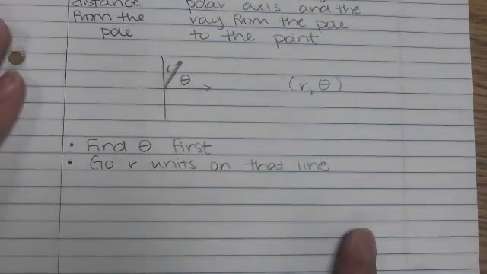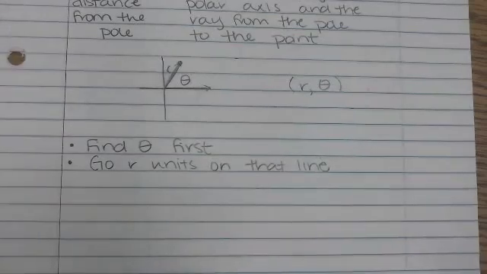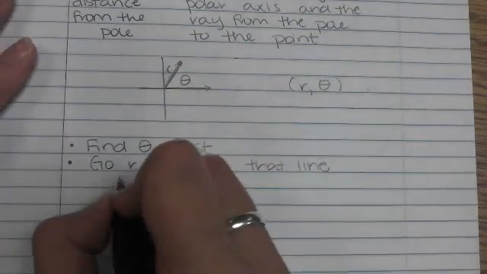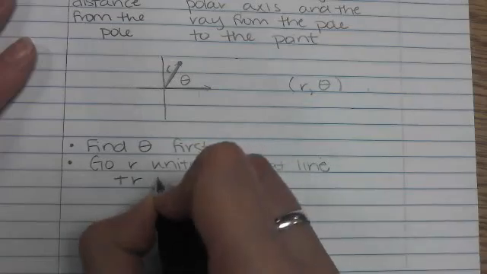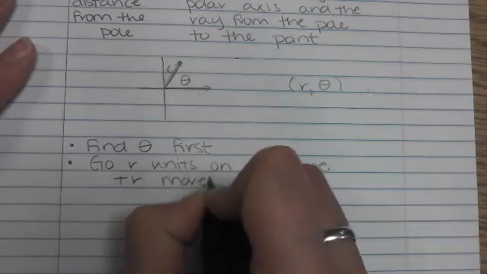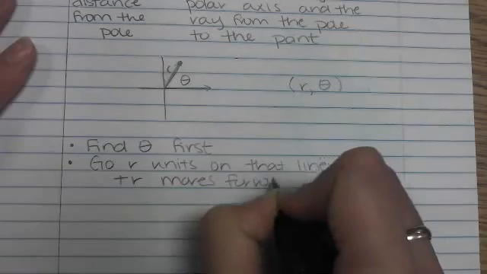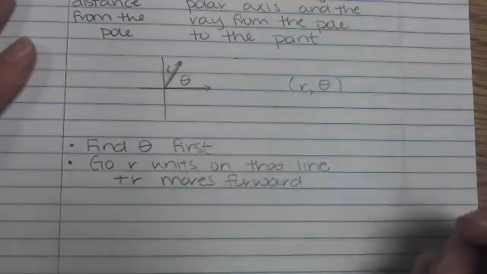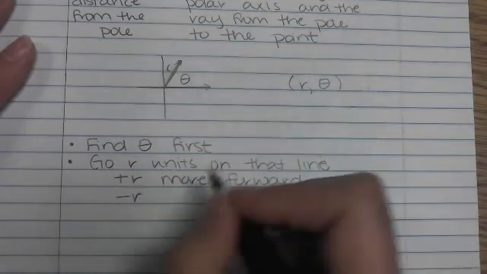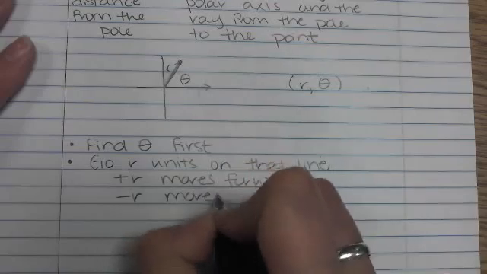Now, there are two different ways you're going to see r values in these equations. One is a positive r value, so in that case you're going to move forward on the line for the angle. Or you could see a negative r value, and that means you're going to be moving backward.